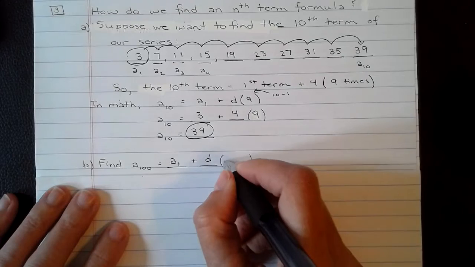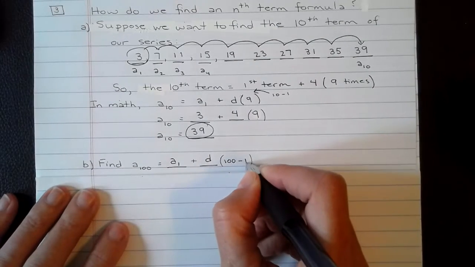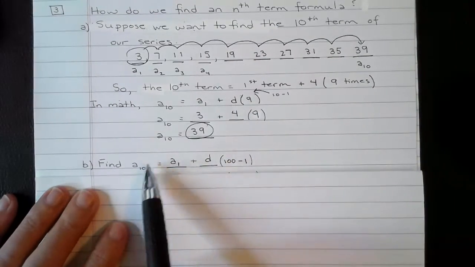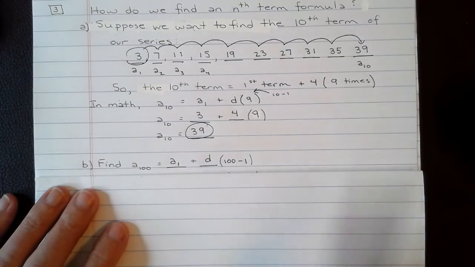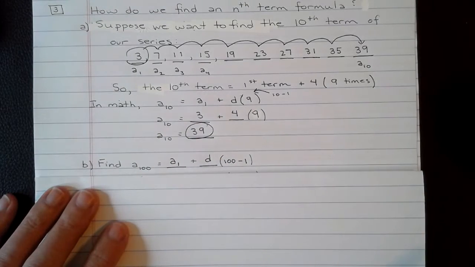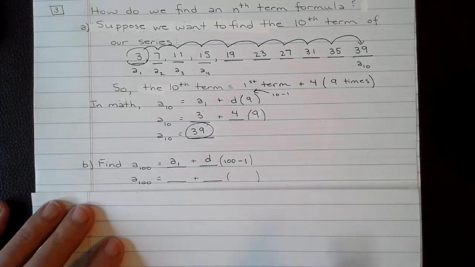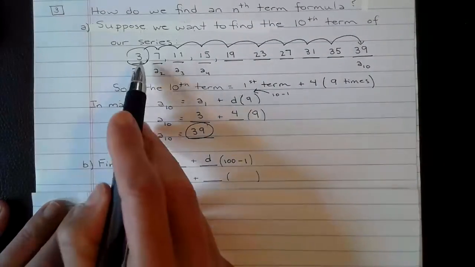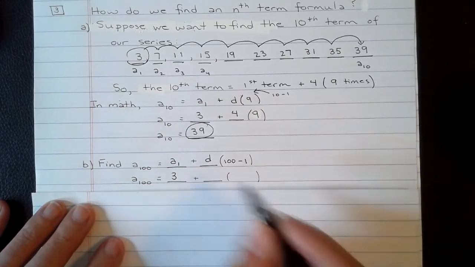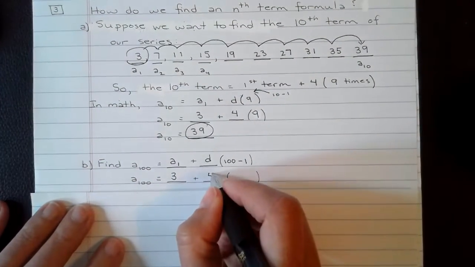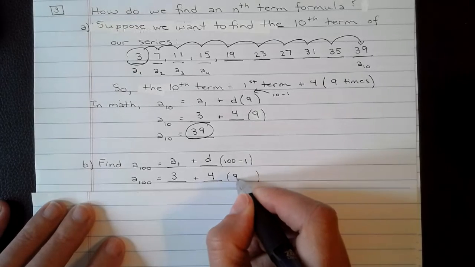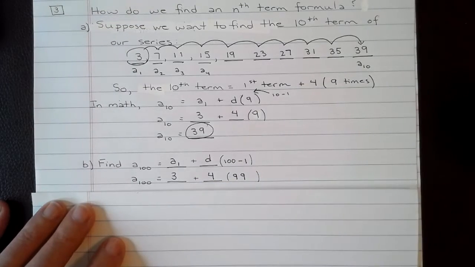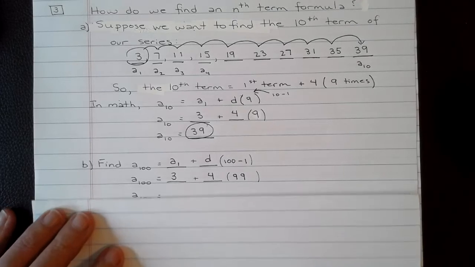And the answer is 100 minus 1, right? Just like from the first term to the 10th term was 10 minus 1, right? We're just going to subtract these two. And now we can just fill stuff in. The first term is 3. The common difference is 4. And this is 99, right? Or you can leave it as 100 minus 1. It's okay with me, but I'm going to write it as 99.